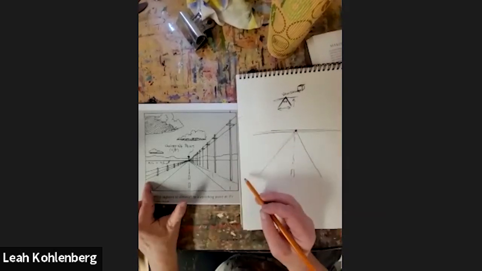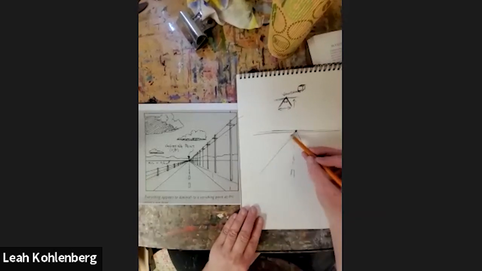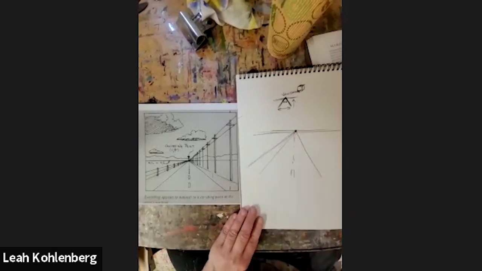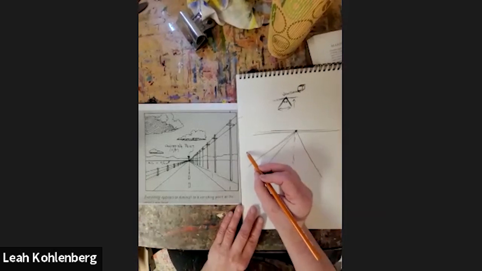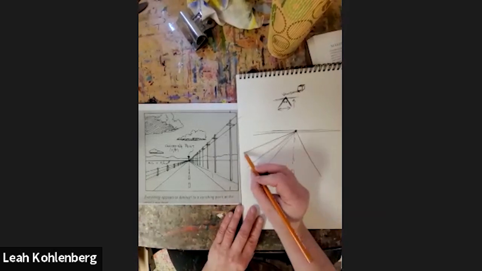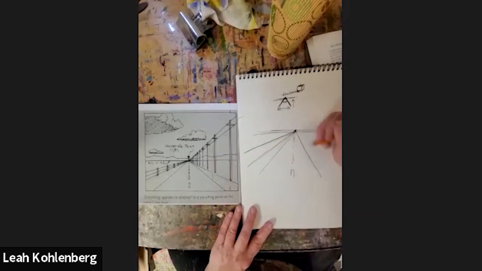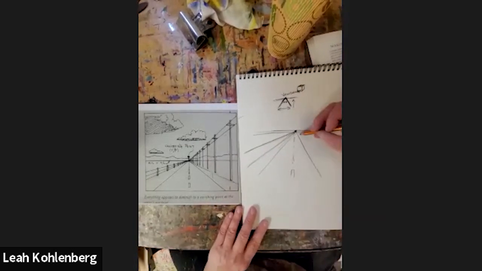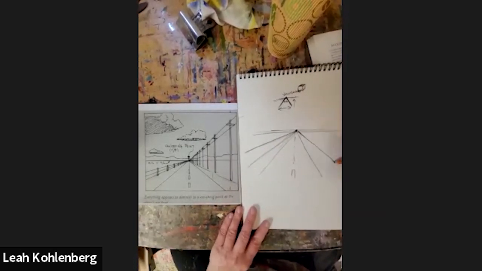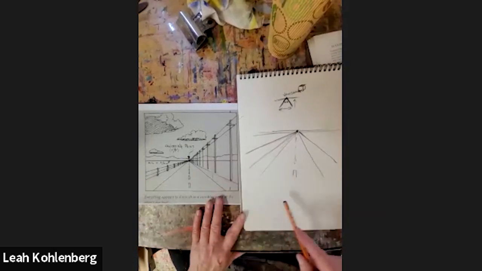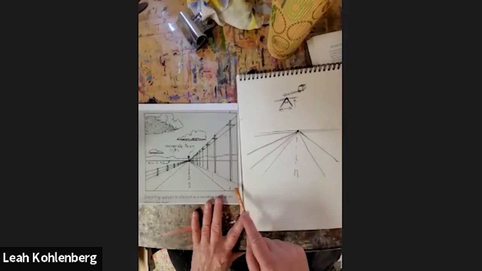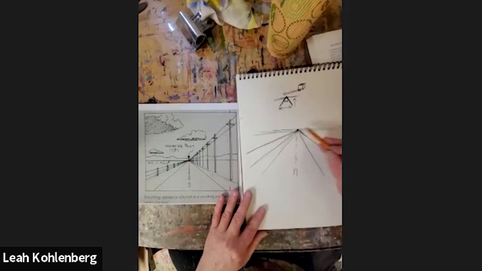This line here may start here, but it's going to end at that vanishing point. So is this top one. Everything is going to the same vanishing point. On this side, this line starts at a different location, on the edge here, but it goes to this point.